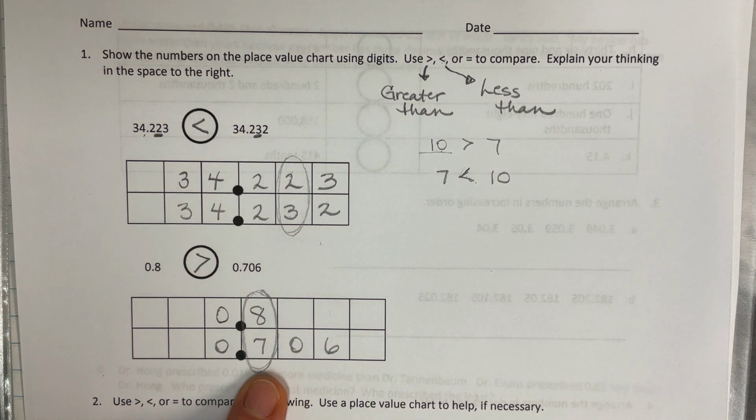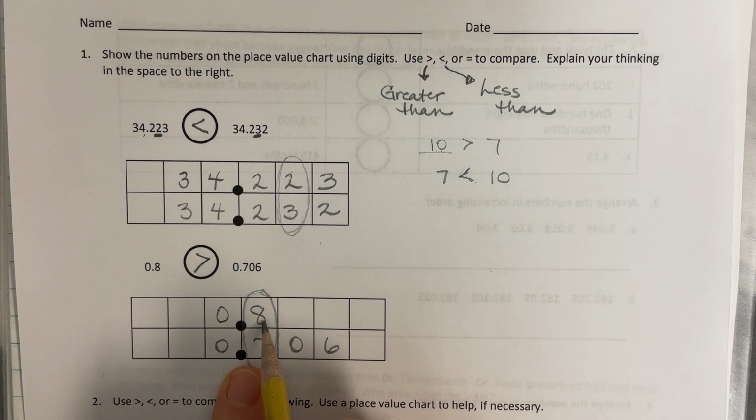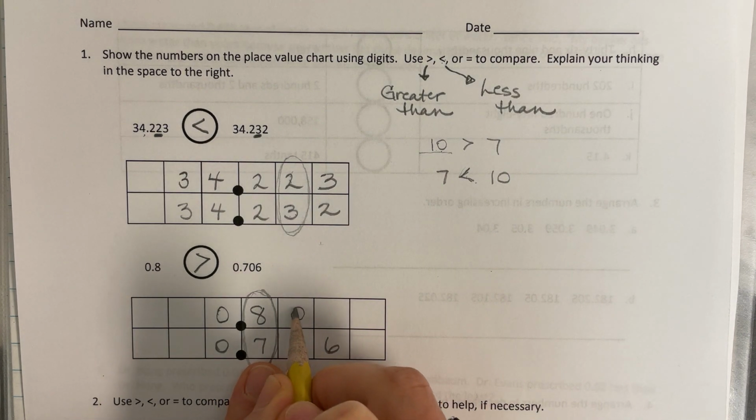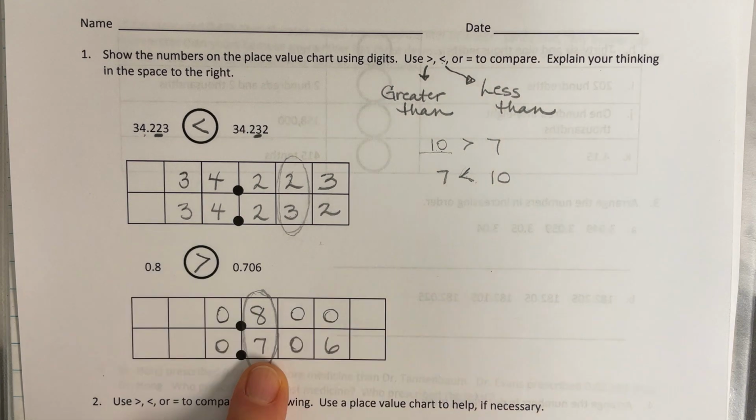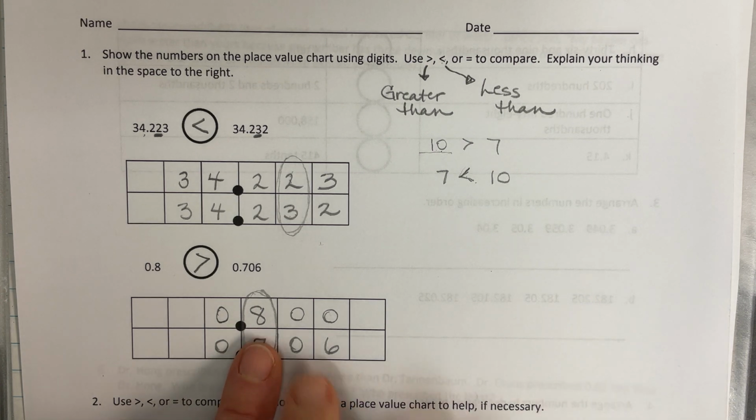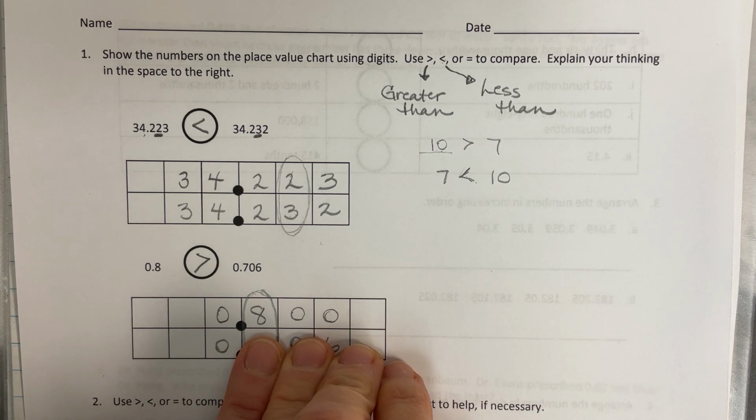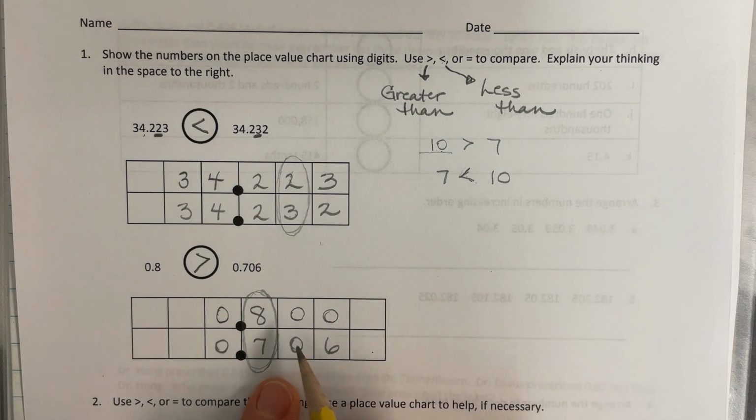But that might be confusing to you, so think about this for just a second. 8 tenths is the same thing as 800 thousandths. I can always tack on zeros at the end of a decimal number and the value is still the same. 8 tenths is the same as 800 thousandths. So now you can compare and say, oh, 800 is larger than 706.